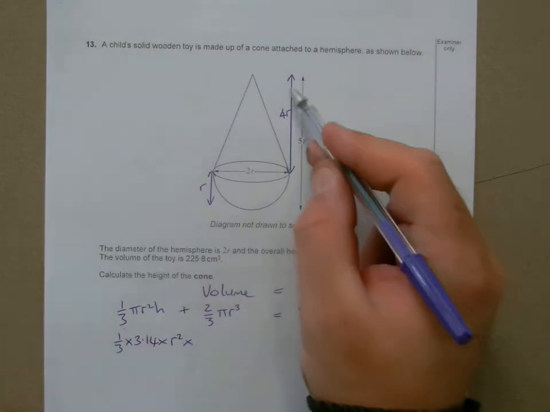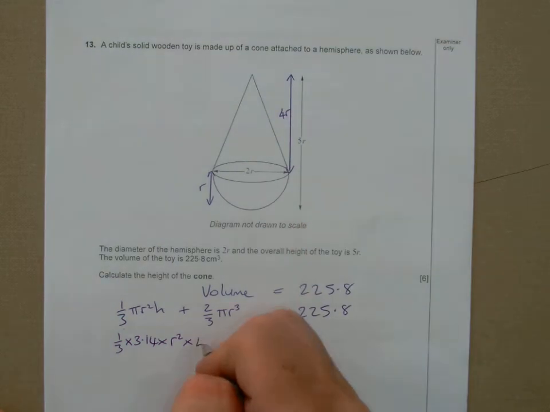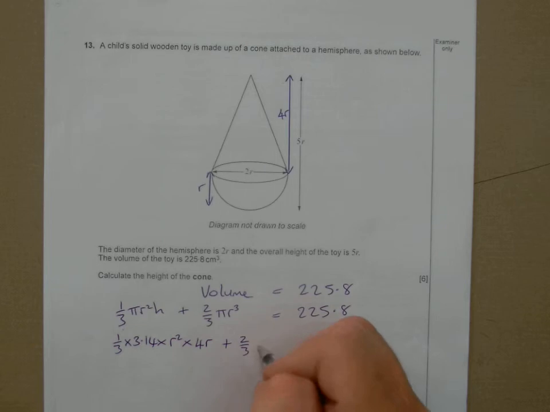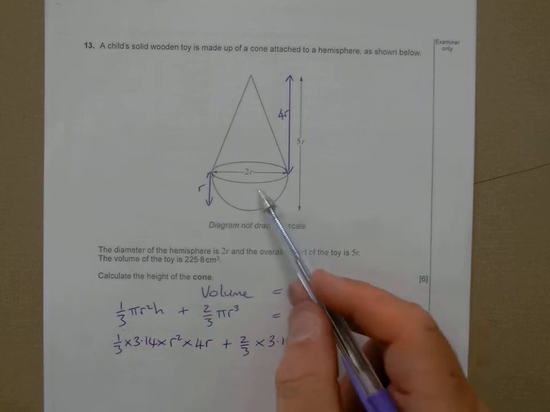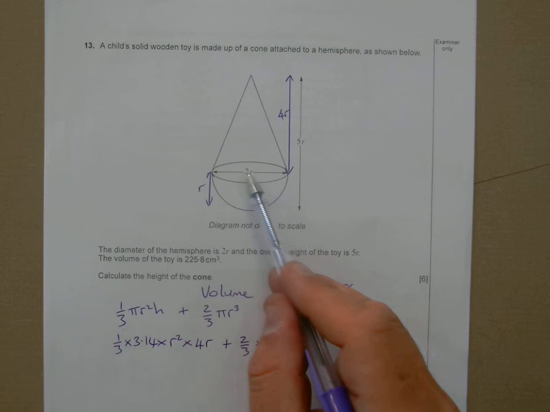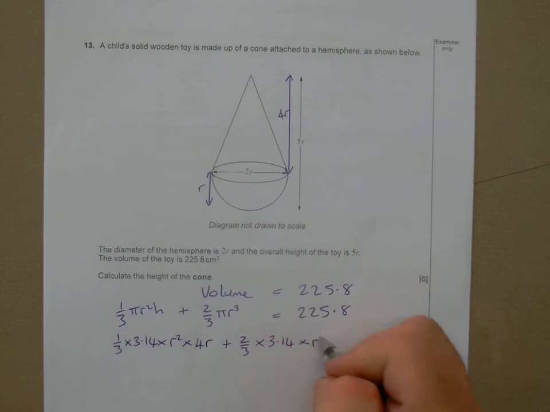The height of the cone will be 4r. Plus 2/3 times pi, 3.14, times the radius cubed. The hemisphere has a diameter of 2r, so the radius is just r, so it'll be r cubed, equals 225.8.